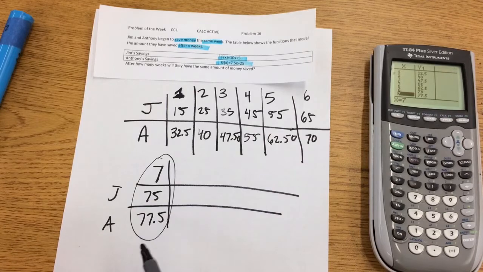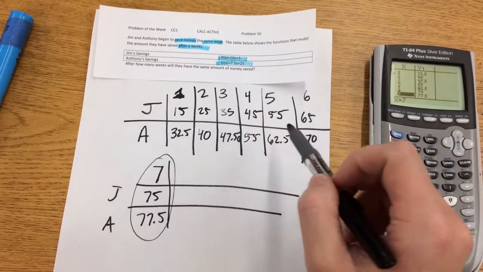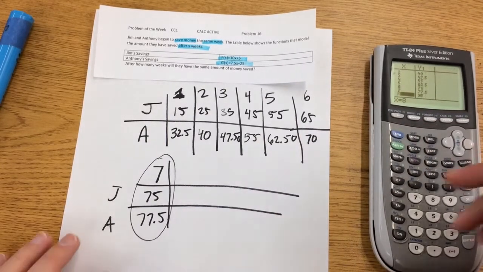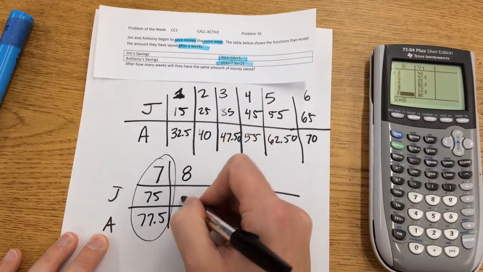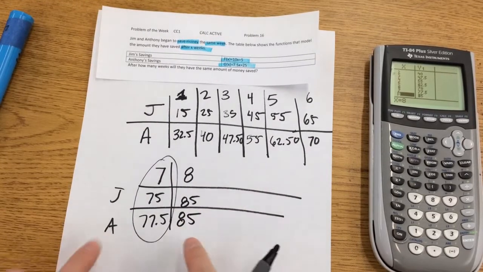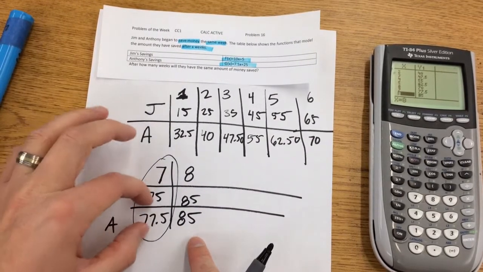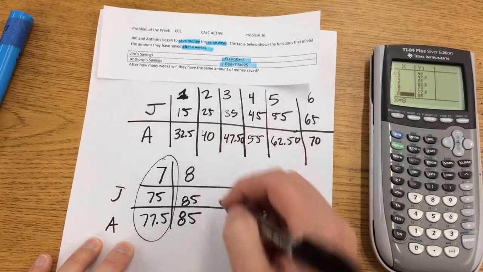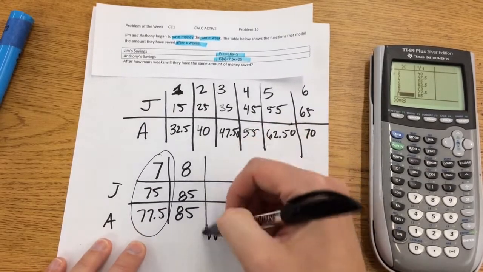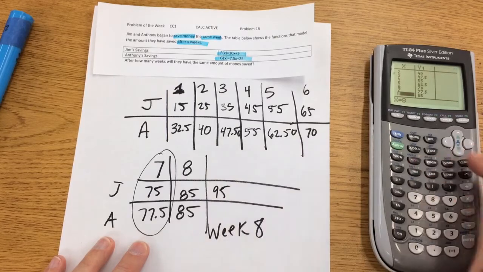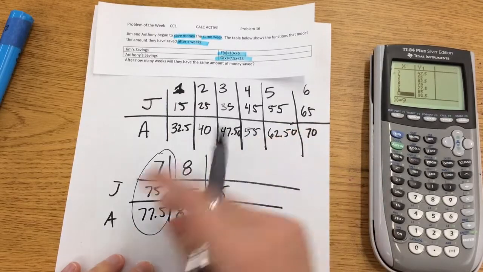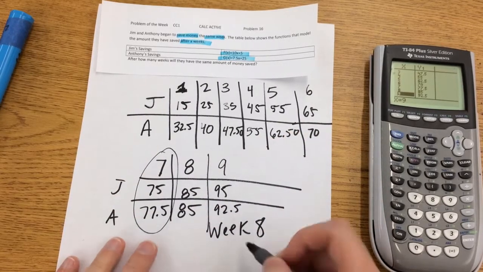Up to this point, the amount of money has been more on the bottom the whole time, and right after this, the switch is going to take place where in week 8, this is 85 for him and also 85 for Anthony. You can see how they're getting closer and closer. Right after this week, the switch takes place. They have the same amount, so it's week 8. And after that, you'll see that this is 95 and his would be 92.50. That's where he is now making more, and I mean Jim. So week 8 would be your final answer.